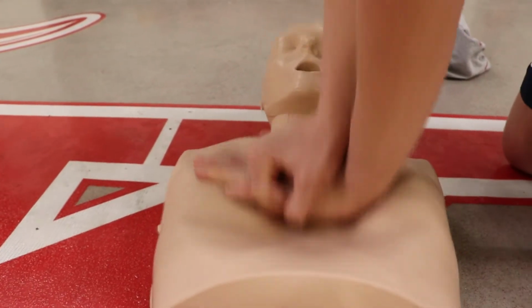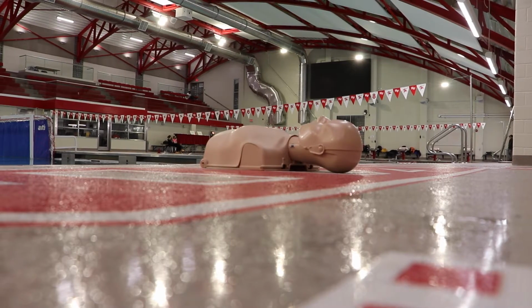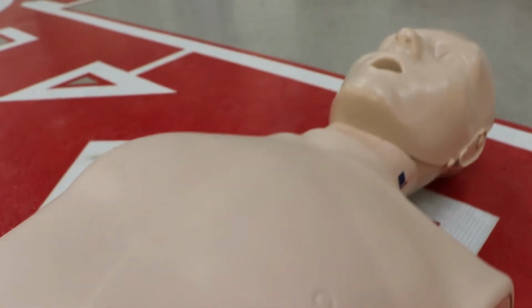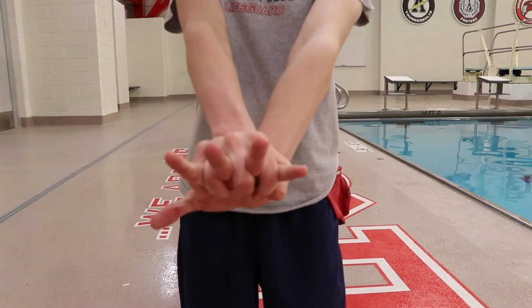Going back to the primary assessment, you will perform CPR if the victim is not breathing and does not have a pulse. To start, make sure the victim is on a firm, flat surface. Make sure the victim's chest is exposed in order to visualize chest recoil. Next, you will begin by giving 30 chest compressions.